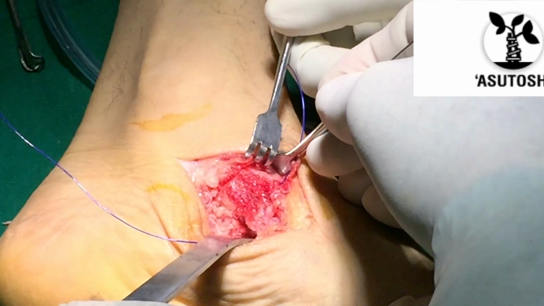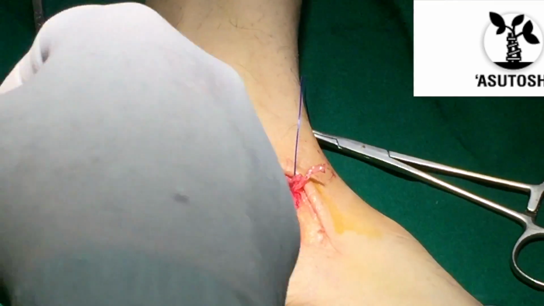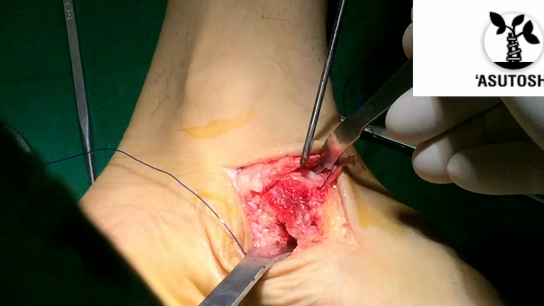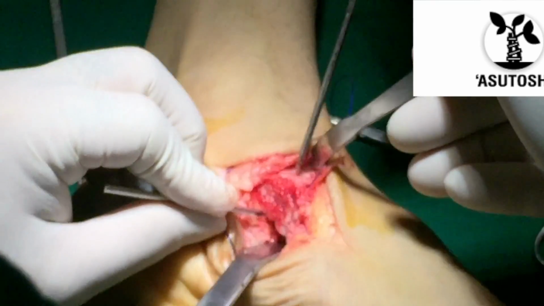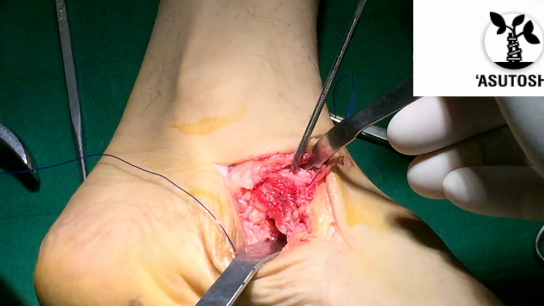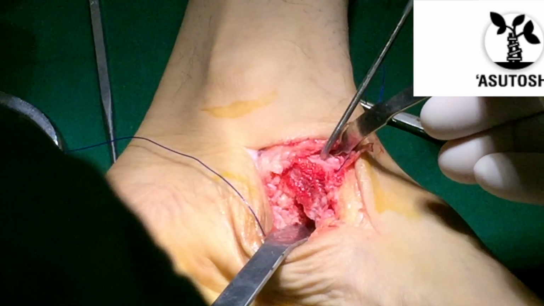And we are now isolating the superior surface. We are re-drilling the superior surface, so as to connect to the inferior portion of the tunnel.